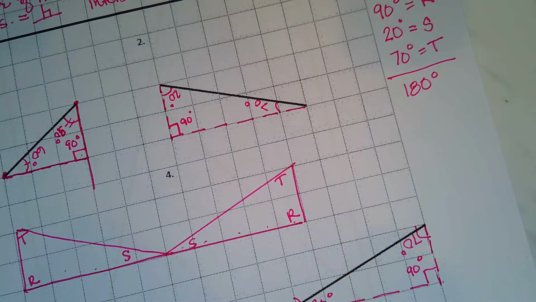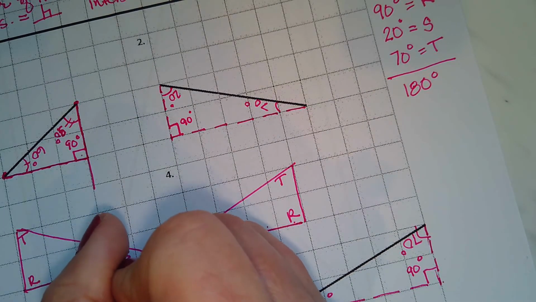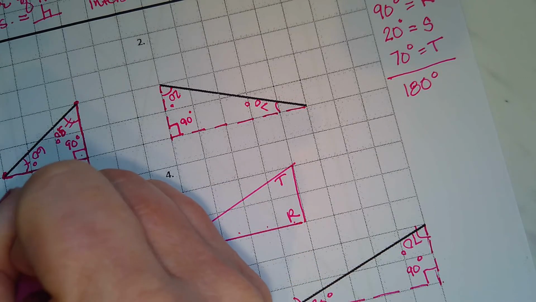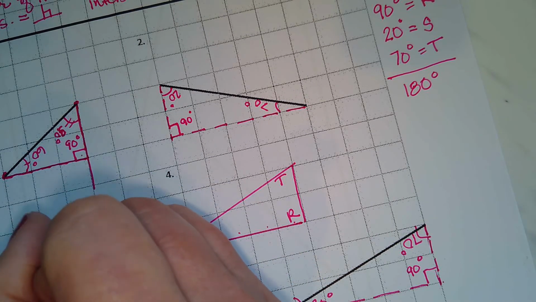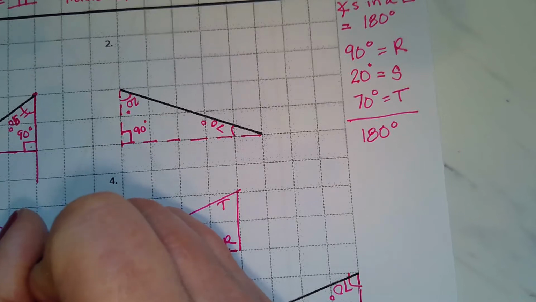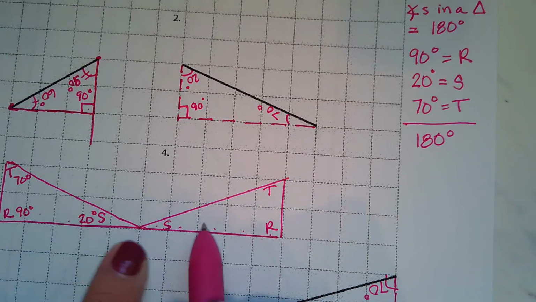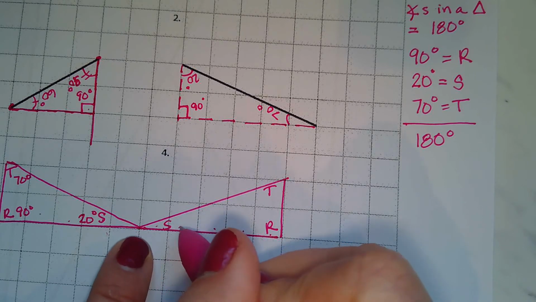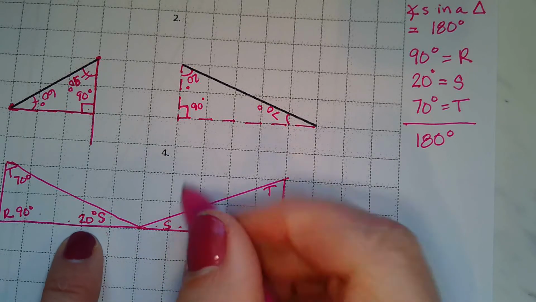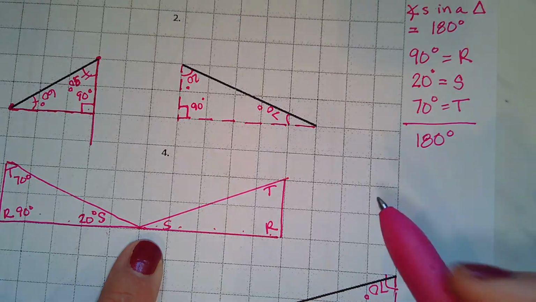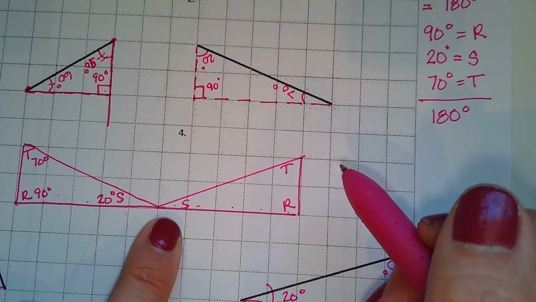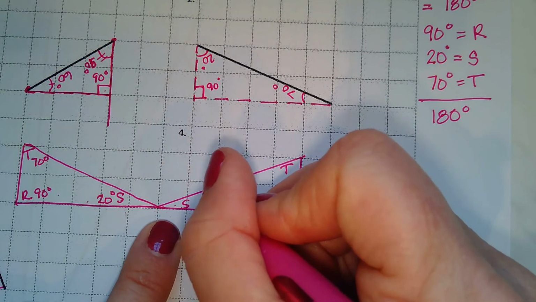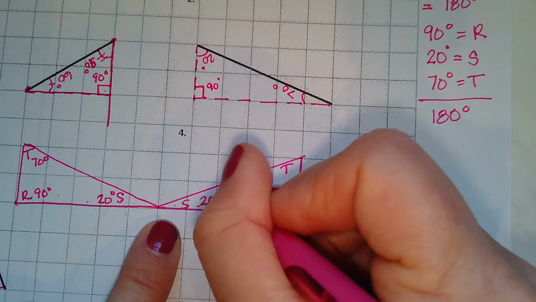So our 20-degree angle and our 70-degree angle with our 90-degree angle. Now, if this is 20 degrees and I just flipped this triangle and this is angle S, what will this angle equal? You're right, it would also be 20 degrees.